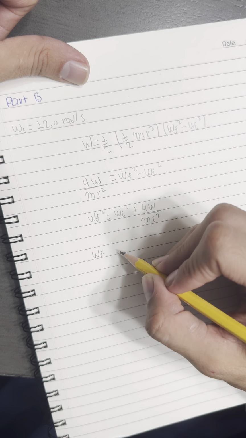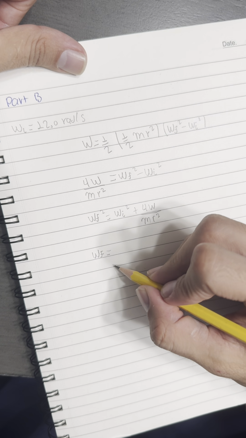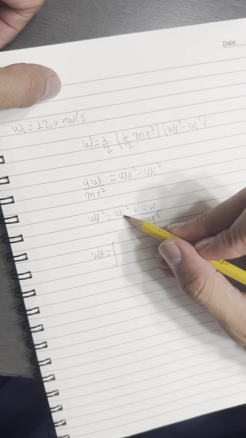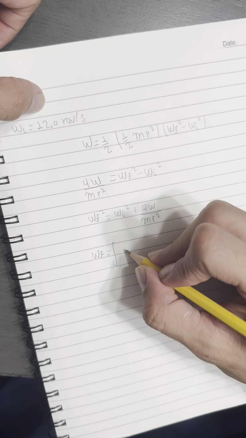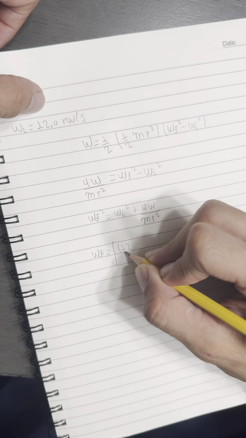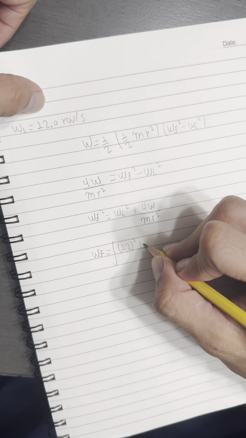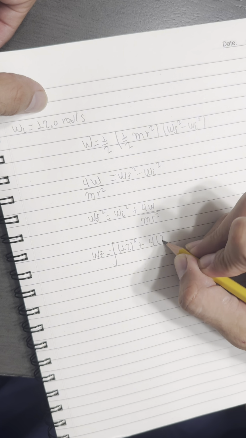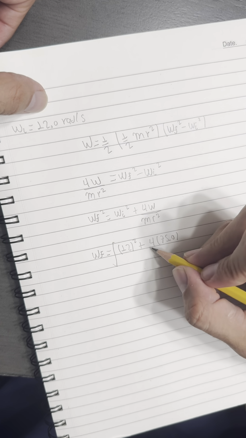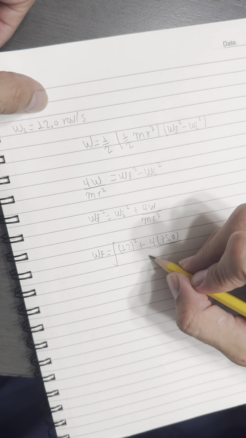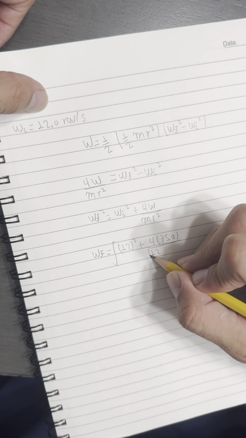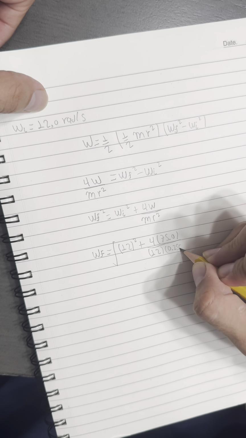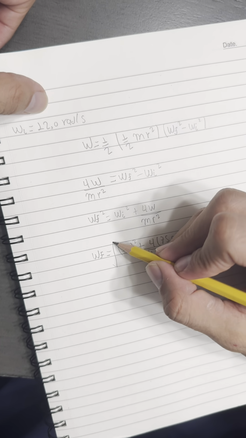Final angular velocity is equal to the square root of 12 to the power of 2 plus 4 times 75.0 over 12 times 0.250 to the power of 2.